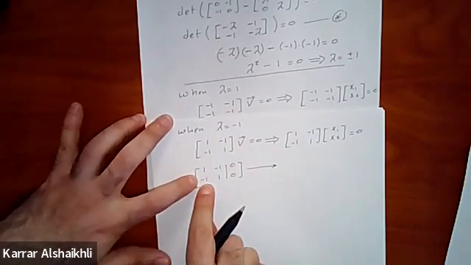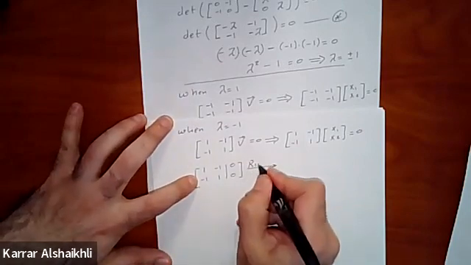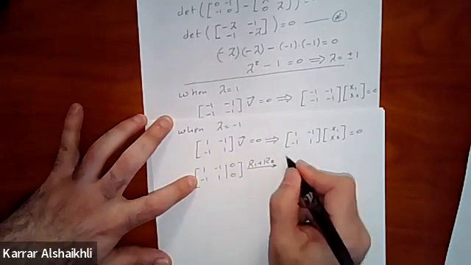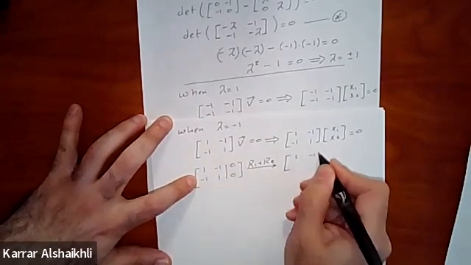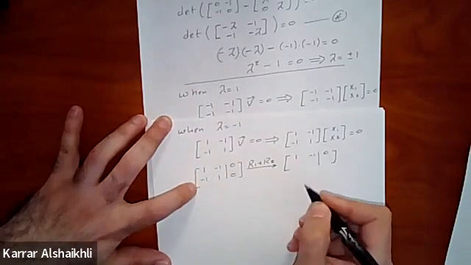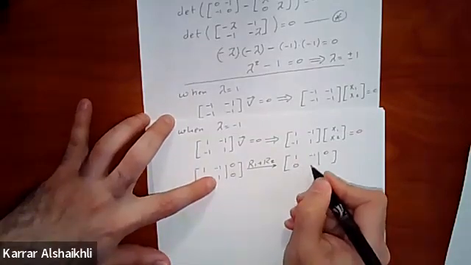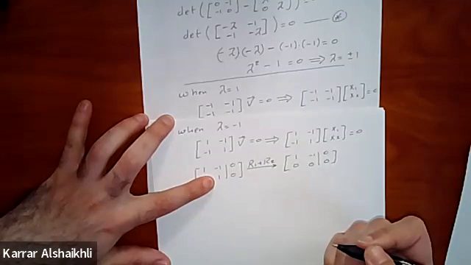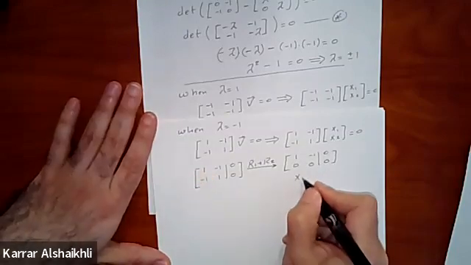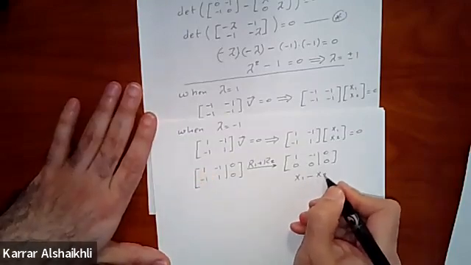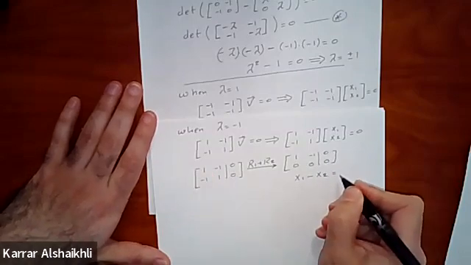So convert this one to 0. I'm just going to say R1 plus R2. Here is the first row. The second one, this one is going to be 0, this one also is going to be 0, and this one 0. So x1 minus x2 equals 0.